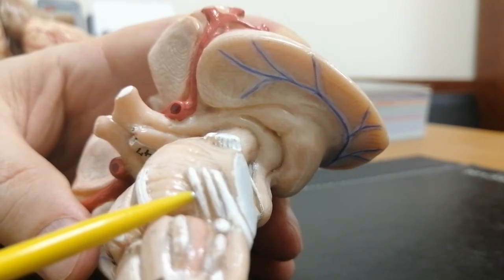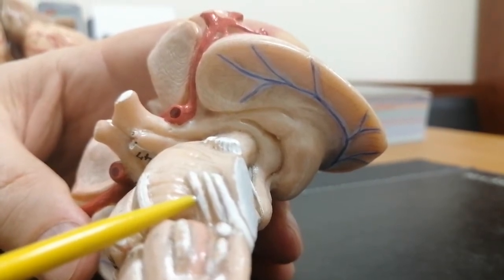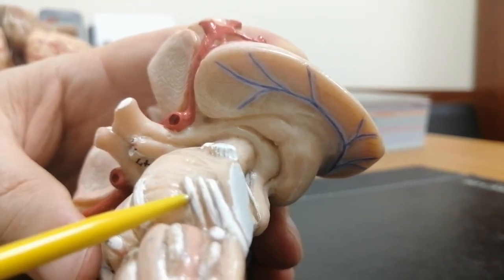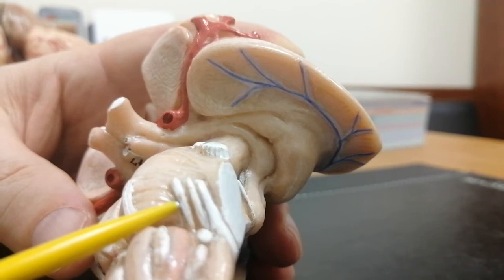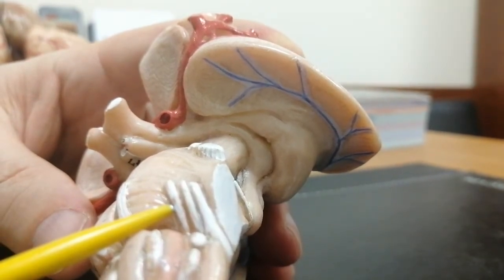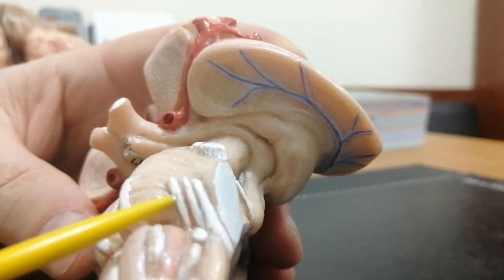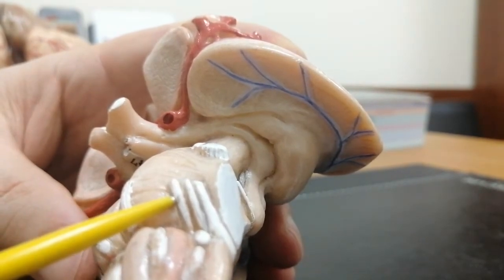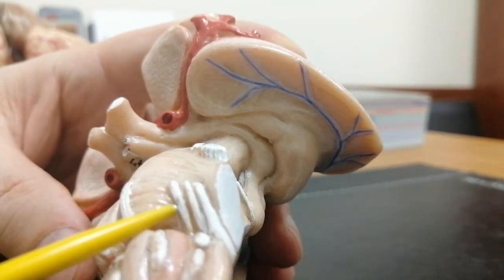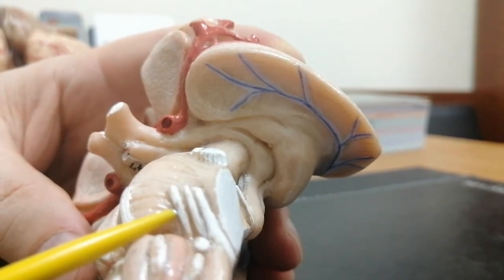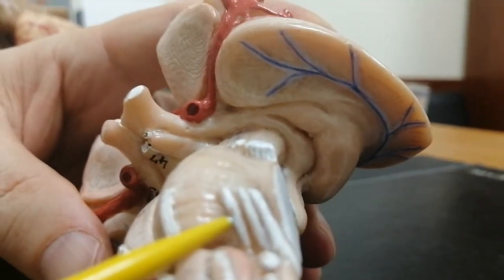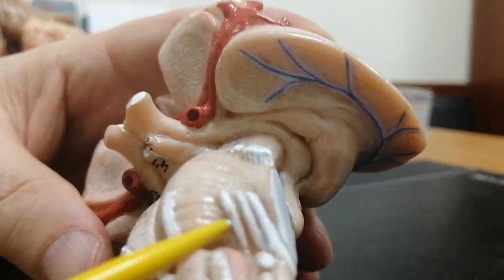Then the GVE fibers are the preganglionic parasympathetics whose cell bodies are found in the superior salivary nucleus. They synapse in the pterygopalatine ganglion, which then innervates the lacrimal glands, palatine glands, and the nasal glands. Those synapsing in the submandibular ganglion innervate the sublingual and submandibular glands.